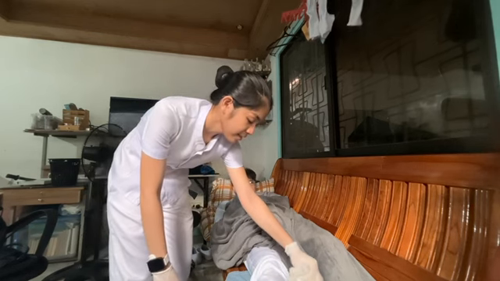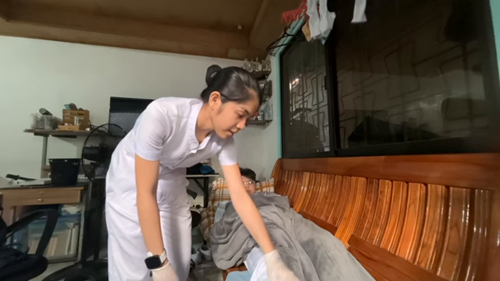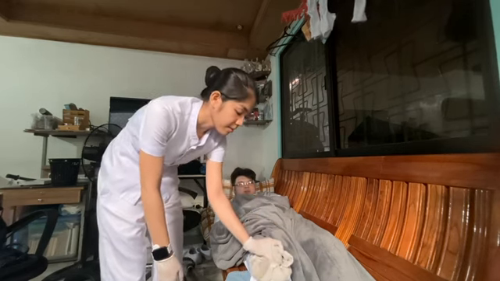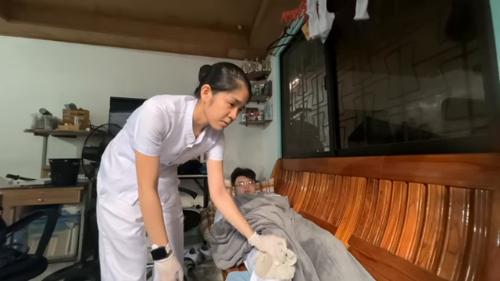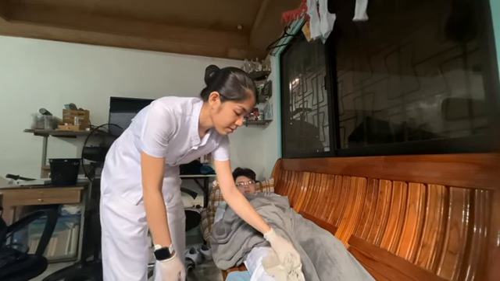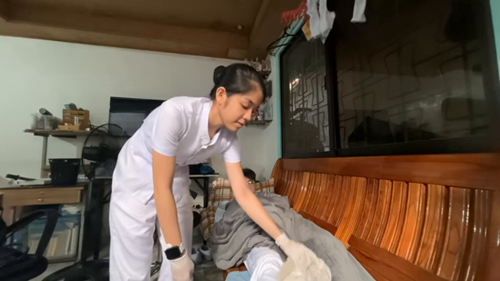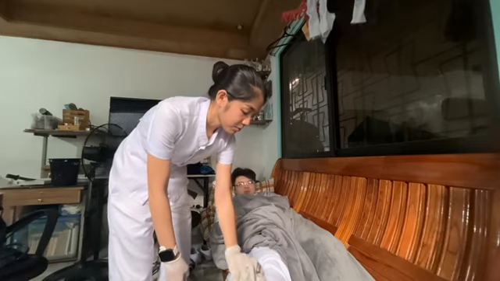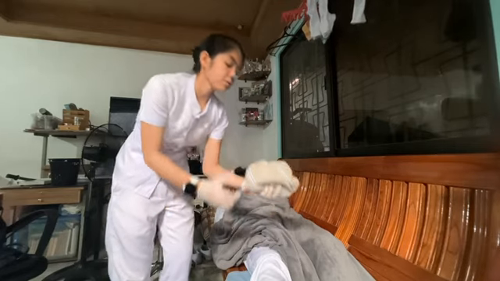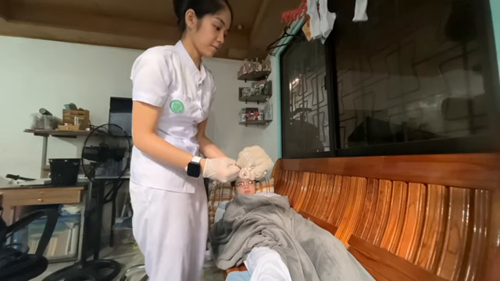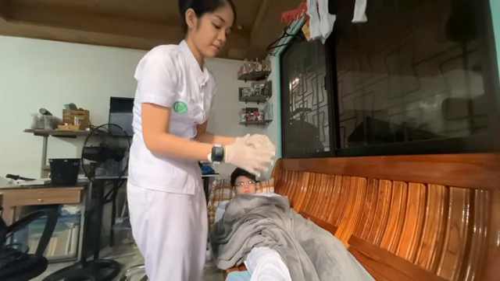So we have to check it at regular intervals and check the skin condition for any unexpected outcomes, like the patient having pain in the site, and then I'm going to reapply it again. We can stop immediately if the patient is already feeling discomfort or having a fever, such as like that.